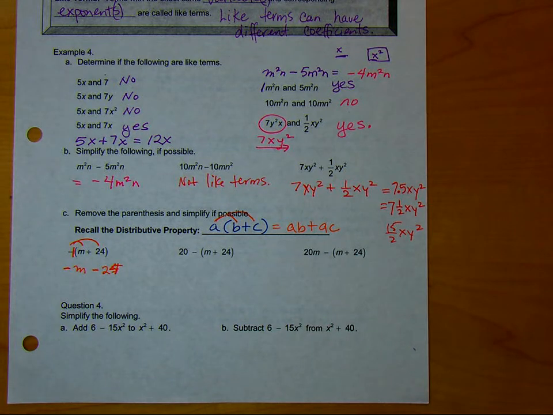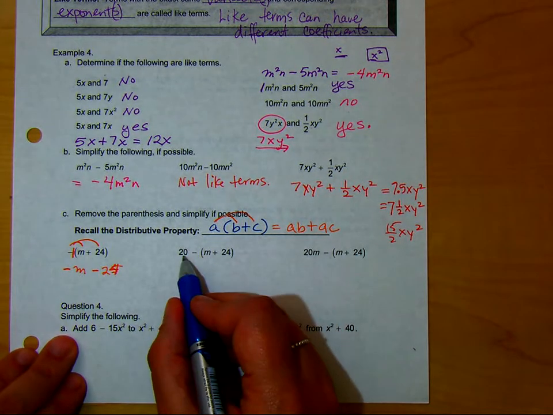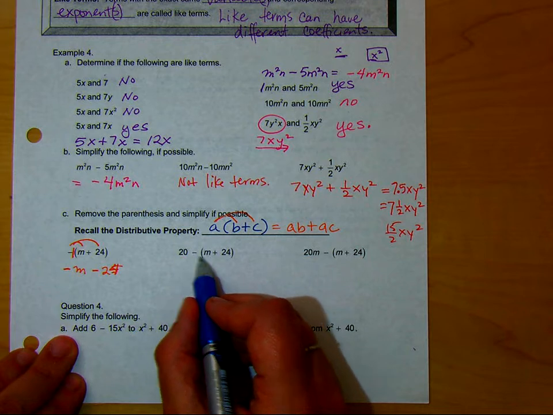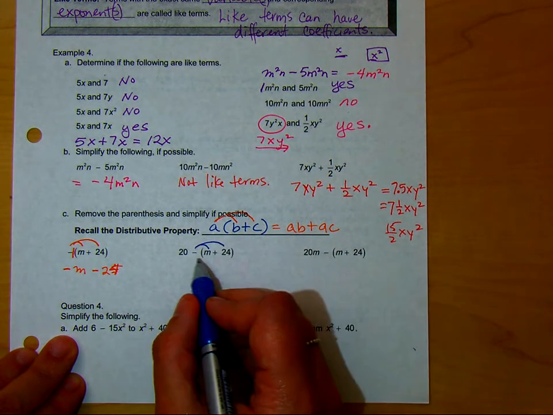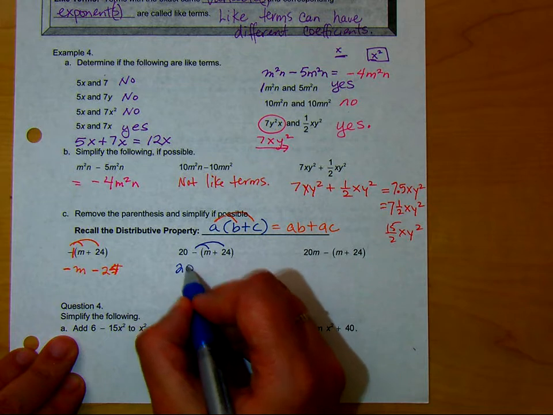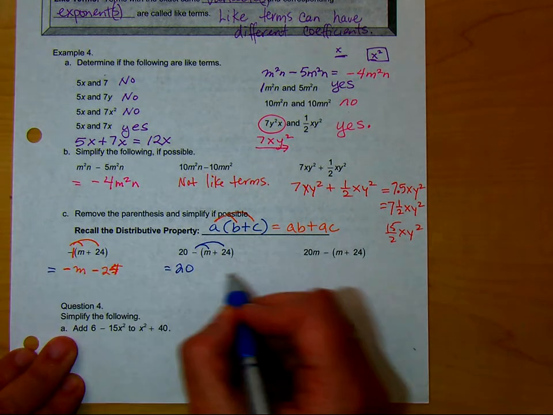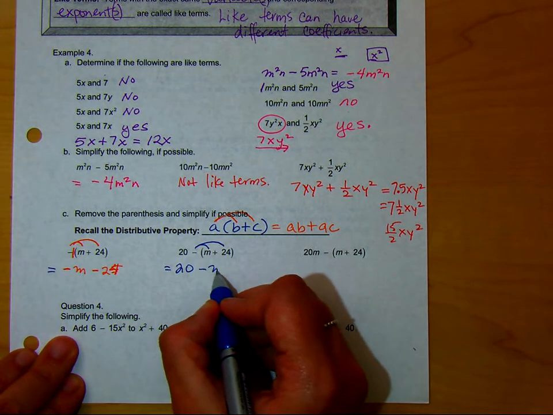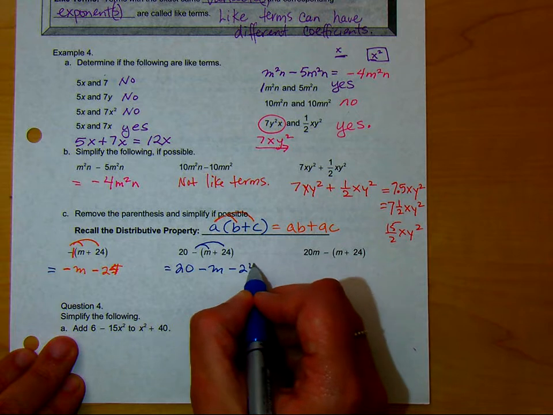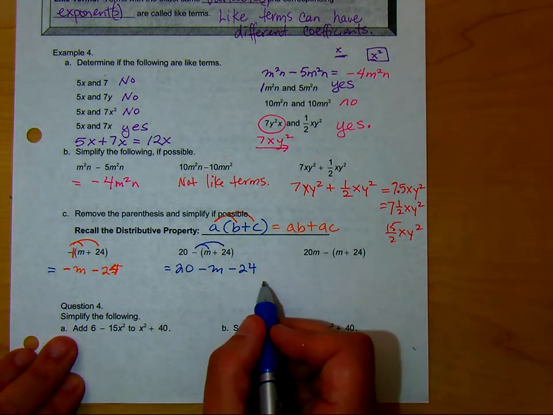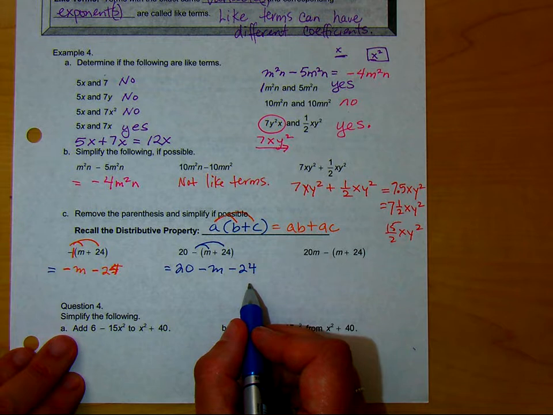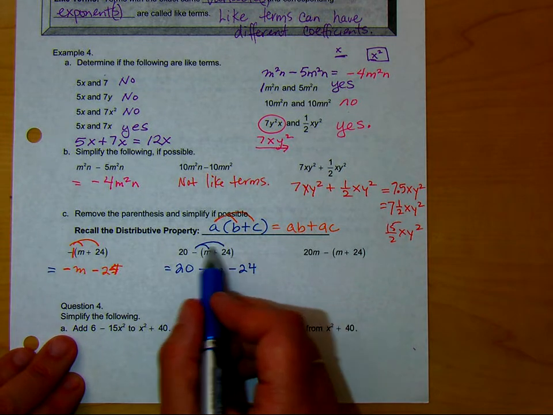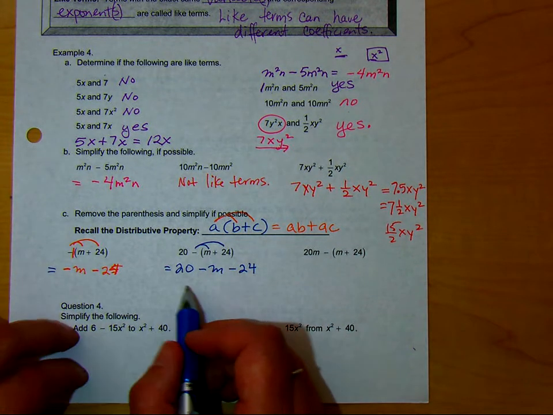Why does this become important? Because here, if I want to take 20 and I want to subtract all of this, that means I need to distribute the negative sign or distribute a -1. I get 20 minus m minus 24. Now, is there anything that can simplify, anything that can combine here? Because I want to subtract the whole thing. So I'm going to be subtracting 20.